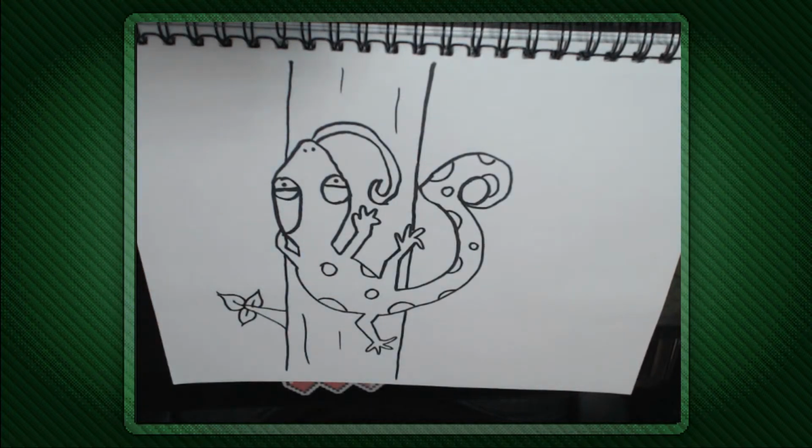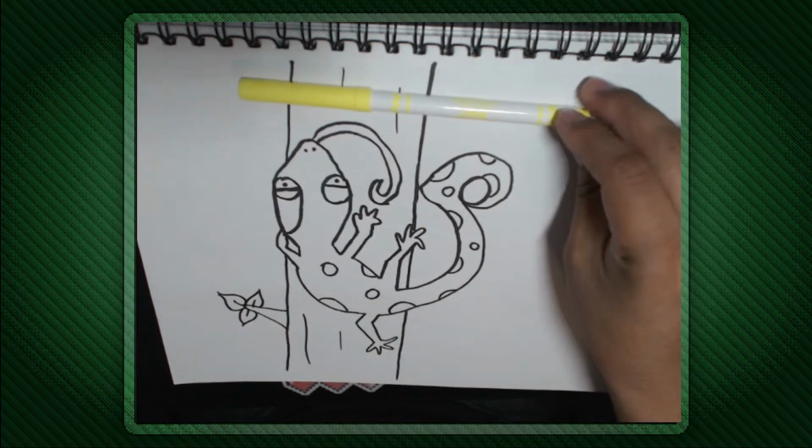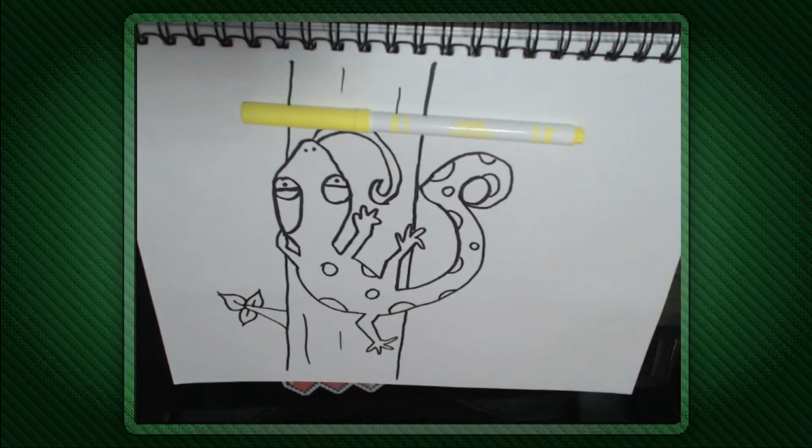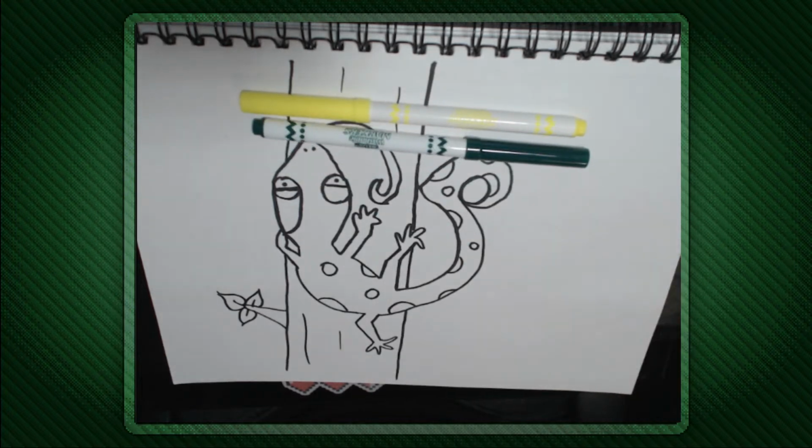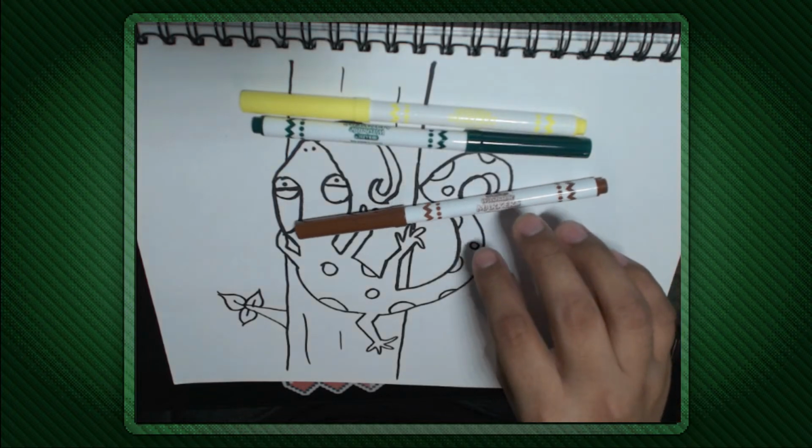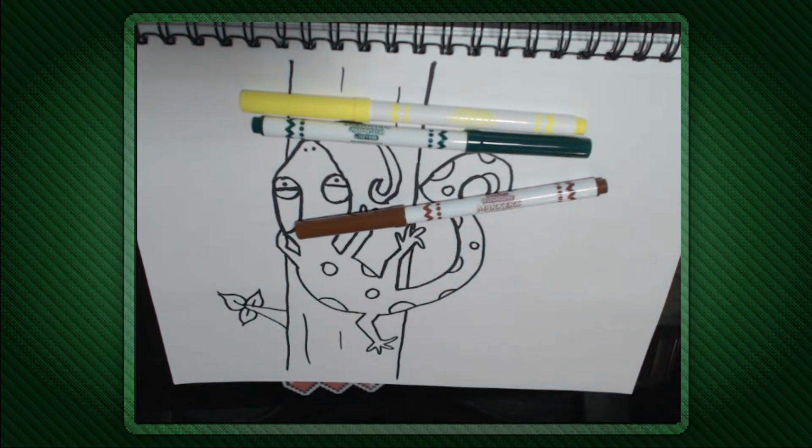So I'm gonna give mine yellow dots. So I'm gonna use yellow for the dots. I'm gonna make my gecko green. But you can make it blue. You can make them different colors. And the tree is brown. So I don't want to take up all the time doing this.